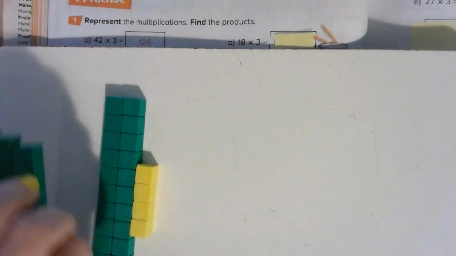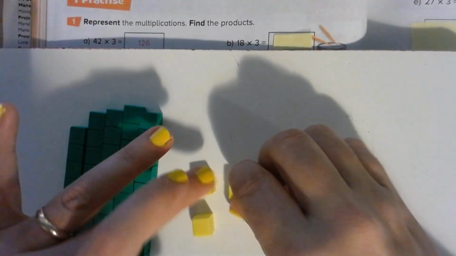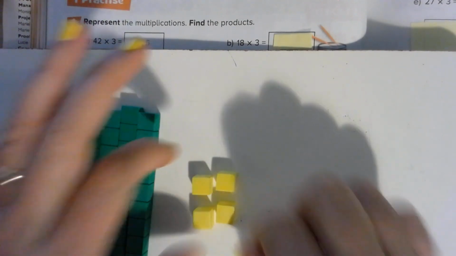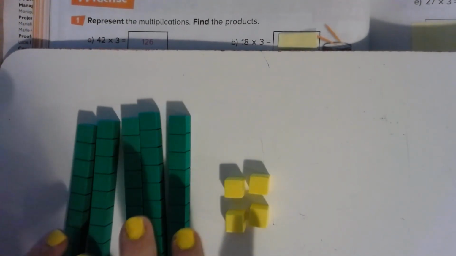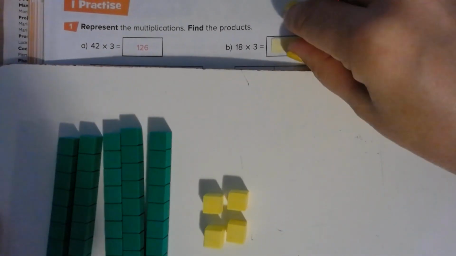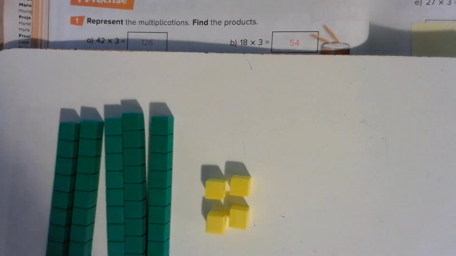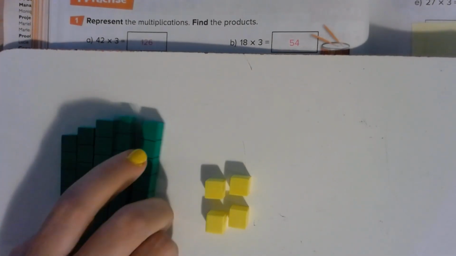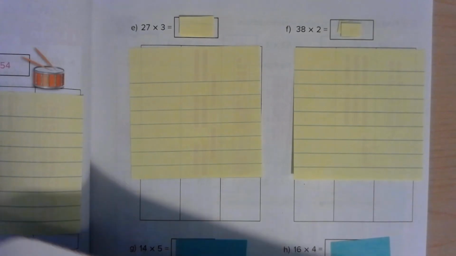So now I have how many units? Let's count. 1, 2, 3, 4. And how many tens? 1, 2, 3, 4, 5. So 18 times 3 should be 54. Ding, ding, ding. It actually is. Way to go. Okay. I think we're on a roll. Let's do 2 more.